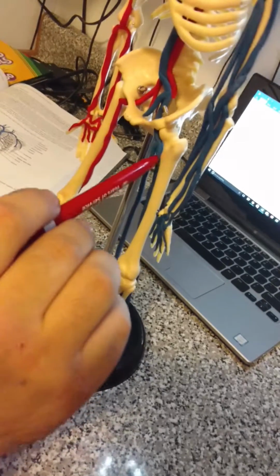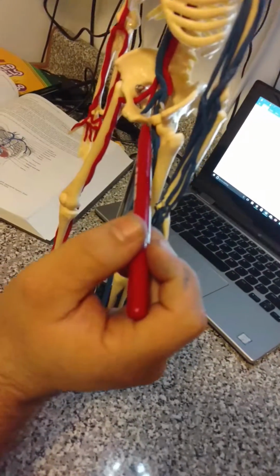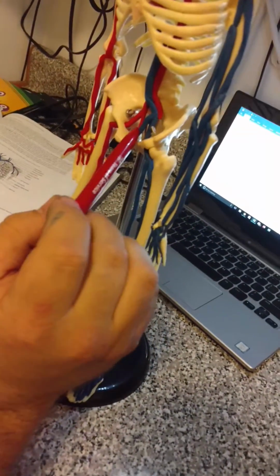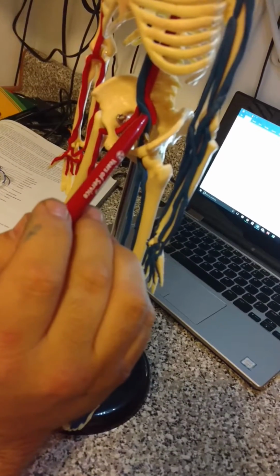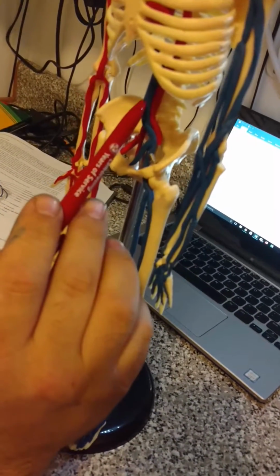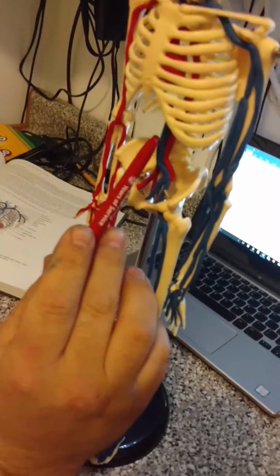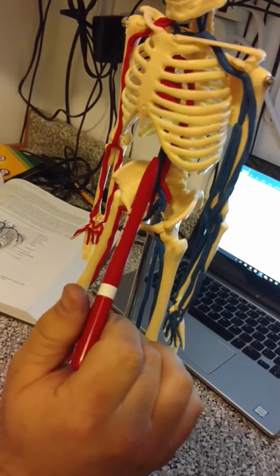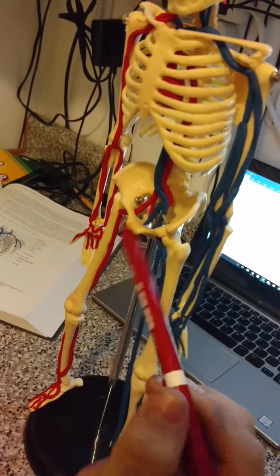You have a femoral vein. You're going to come into your external iliac vein. You got your internal iliac vein, your common iliac. You're going to go into the inferior vena cava and back up into the right atrium.